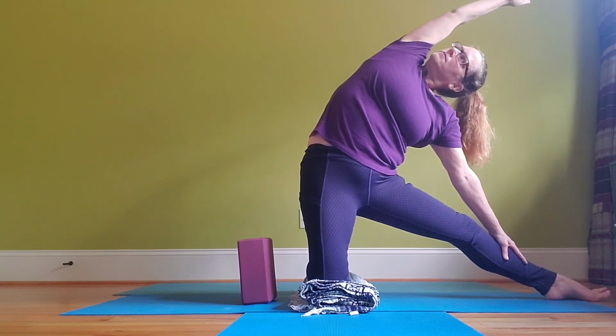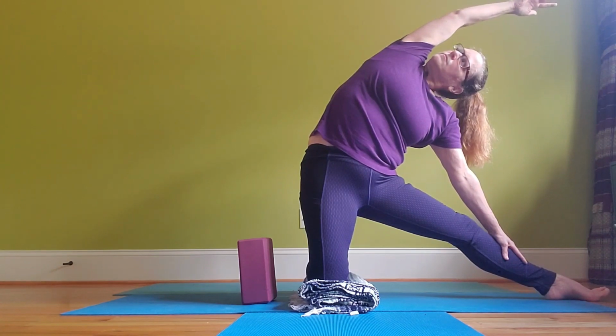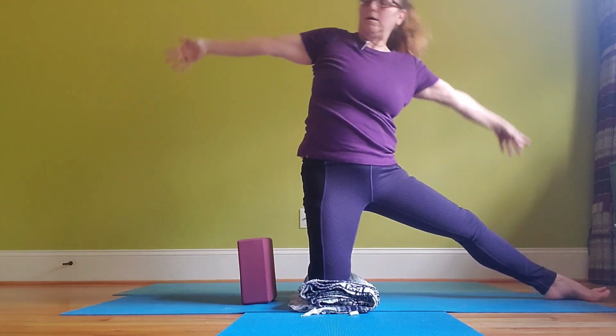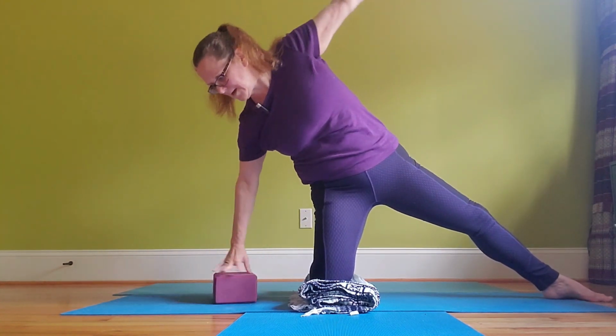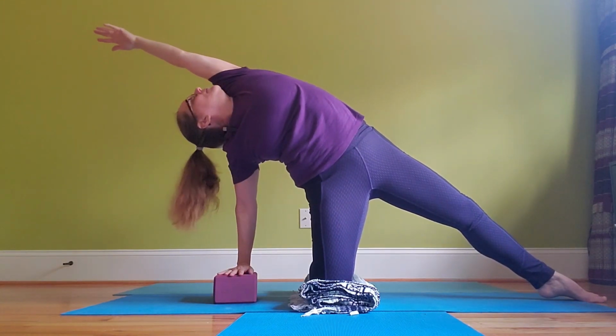Breathing. Coming back up, over to the other side. Nice straight line. Maybe gaze up.